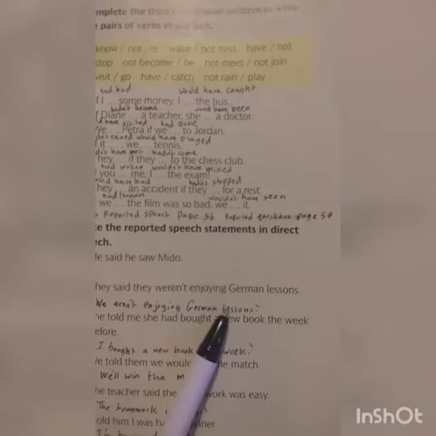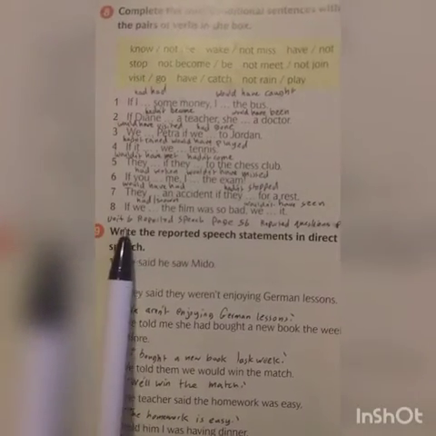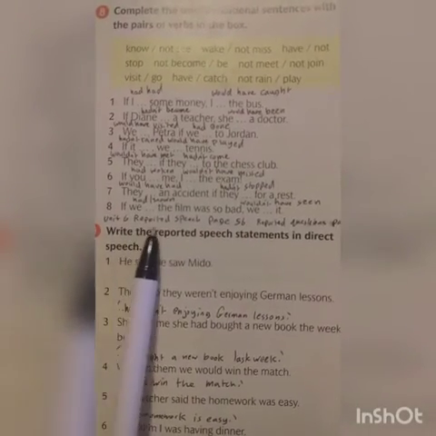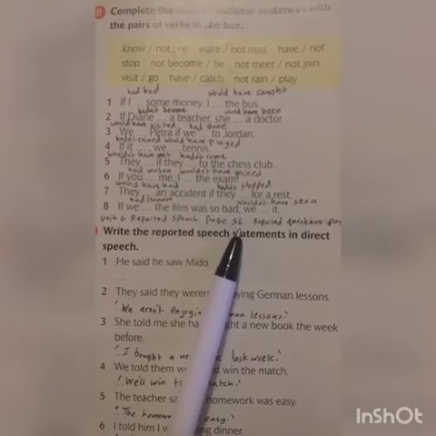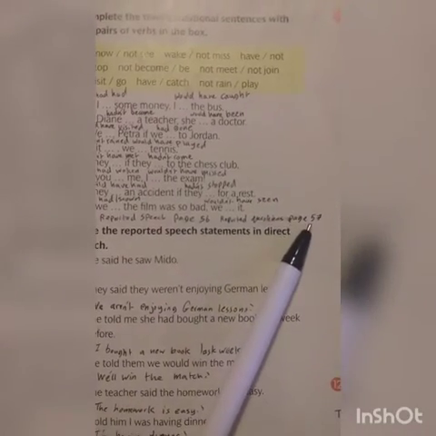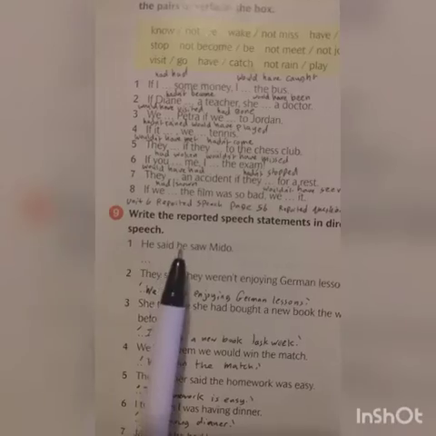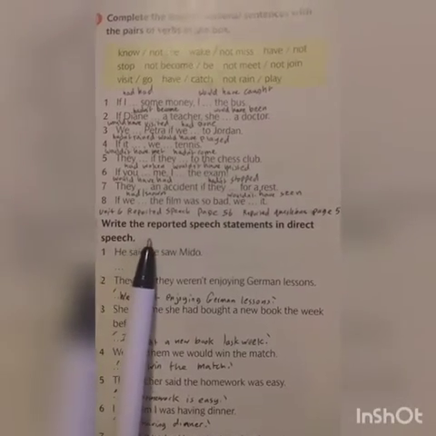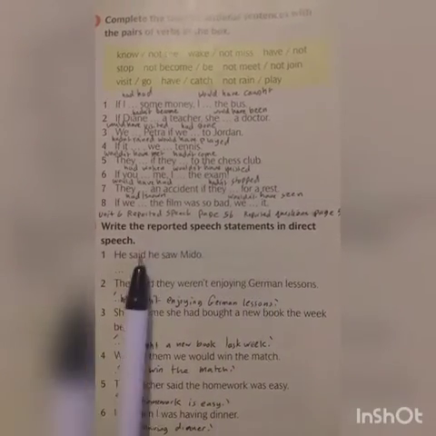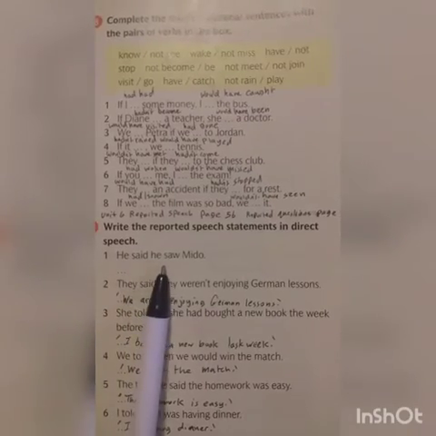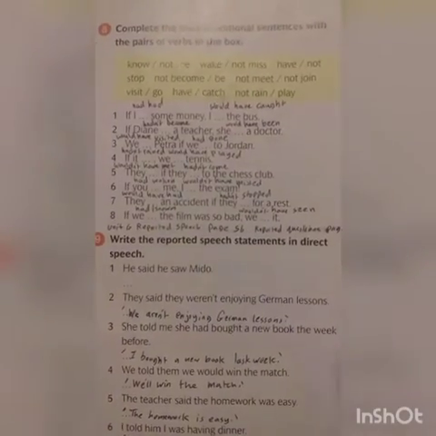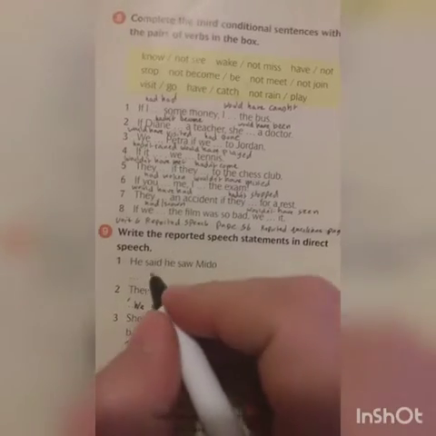Exercise number 9. And this is Unit 6 revision for reported speech, page 56, and reported questions, page 57. Write the reported speech statements in direct speech. He said he saw Mido. And in the direct, this is I see Mido.